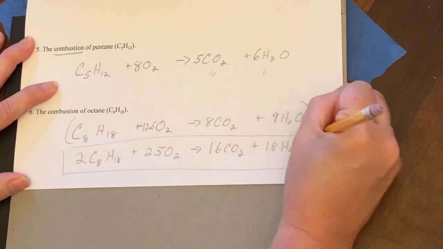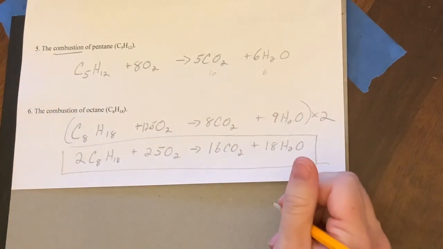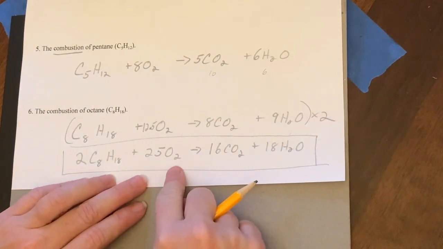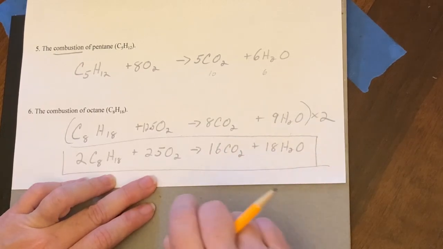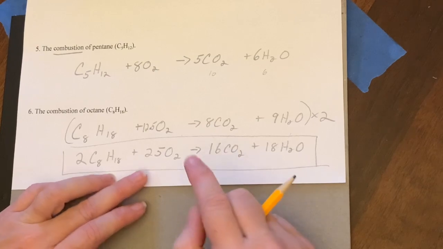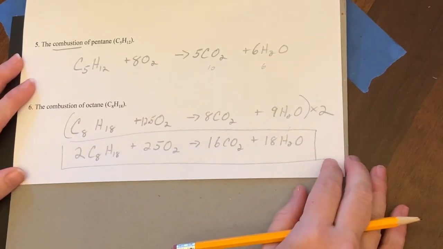And it's always good just to double check. All right, 25 times 2 is 50, great. 16 times 2 is 32. 32 plus 18 is 50. That's a really good sign that things went well.